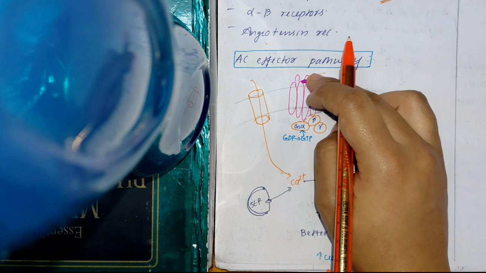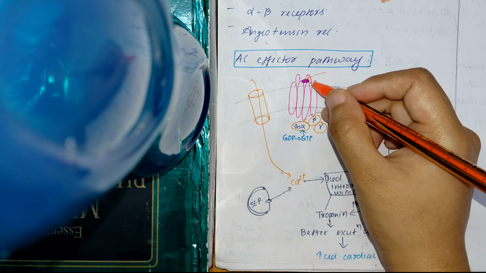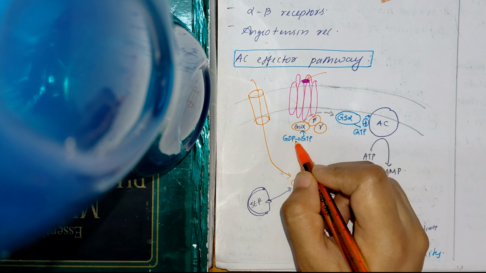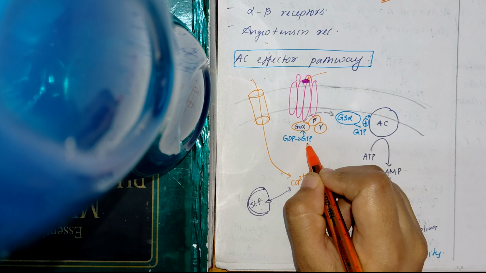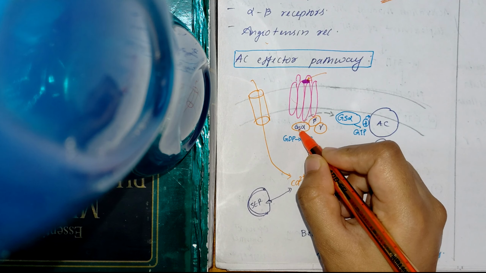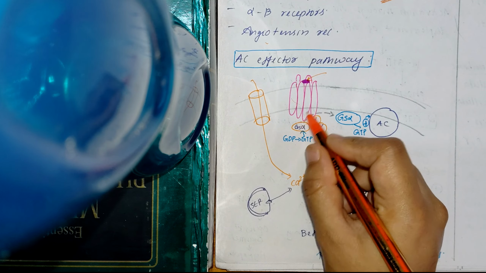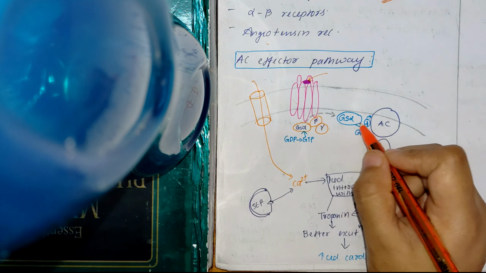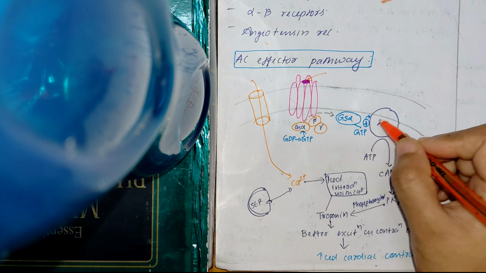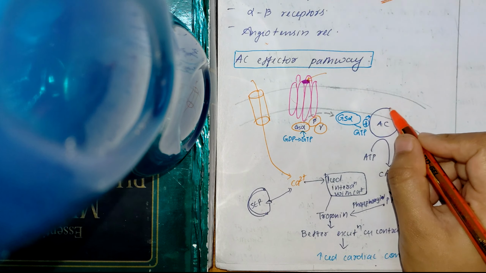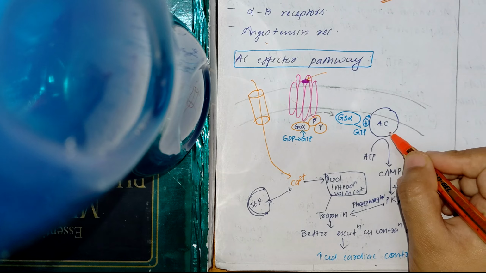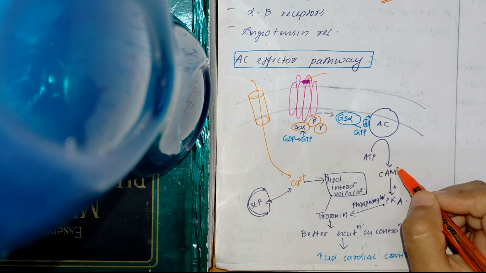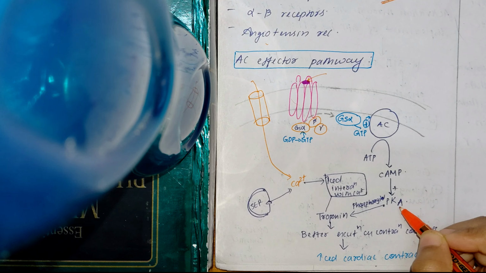Once it binds with the helical structure, this gives a signal to the G protein. So in the G protein alpha, GDP is converted to GTP. Now this GTP binds with this Gs alpha, which leads to its dissociation from the beta gamma subunit. Now Gs alpha bound with GTP activates the adenyl cyclase pathway. In the adenyl cyclase, on getting the signal, more ATP is converted to cAMP, which will activate the PKA pathway.